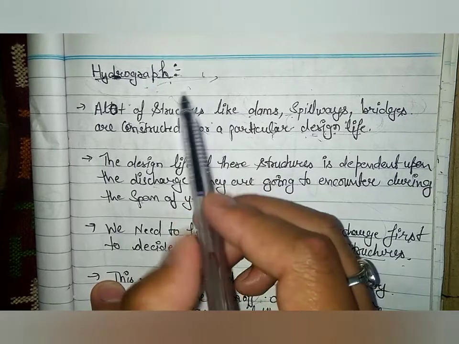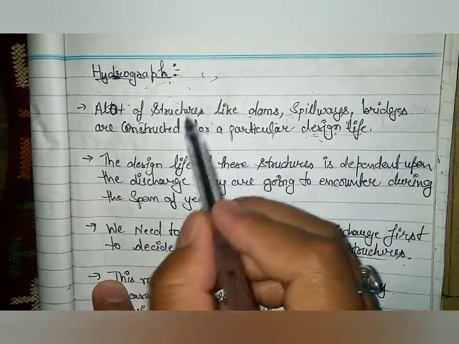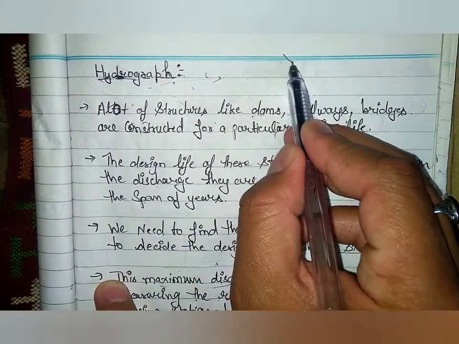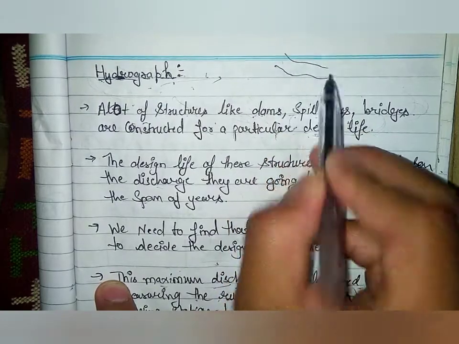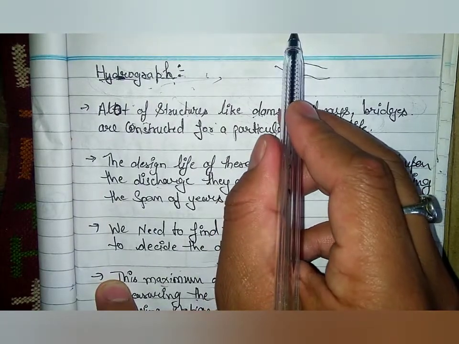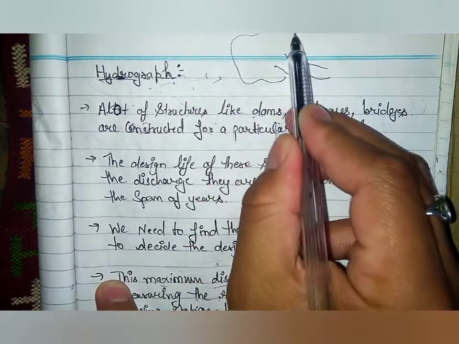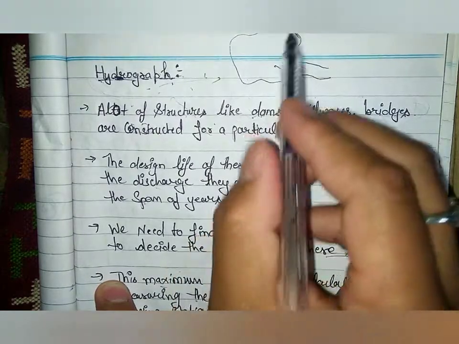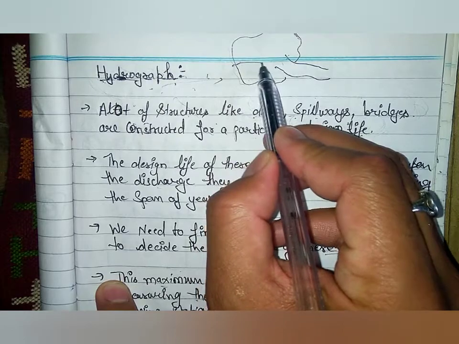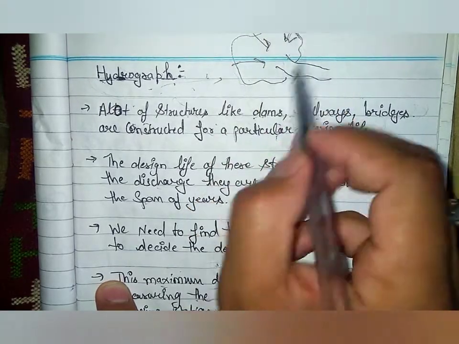A lot of structures like dams, spillways, and bridges are constructed for a particular design life. Suppose we have a river flowing like this, coming out of a certain area, and this whole area contributes water to the river whenever rainfall occurs.